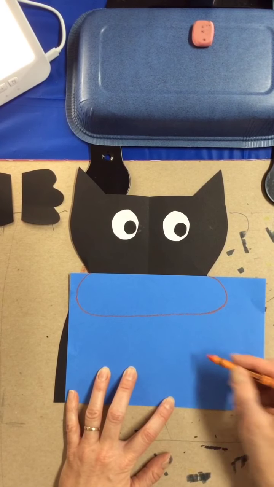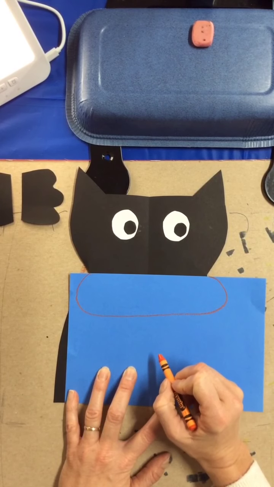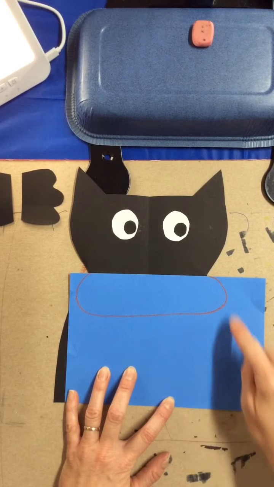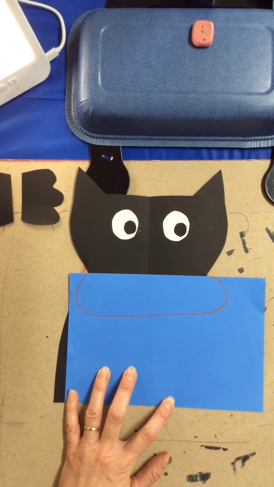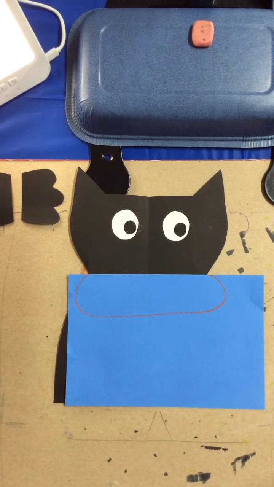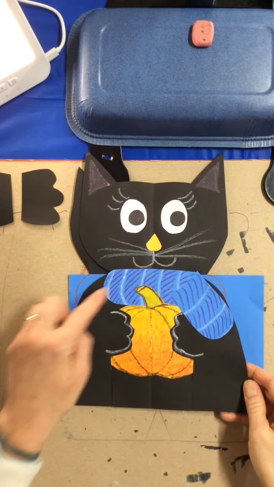And now, from that line, you can make a rectangle in just a minute, okay? I will get Cozy Cat down so you can see Cozy Cat again. Okay, there's Cozy Cat.